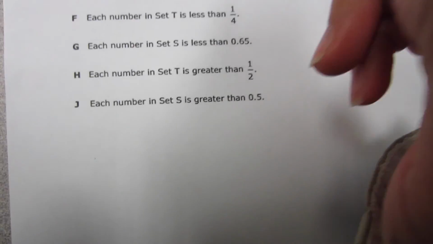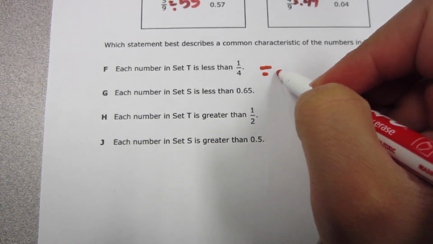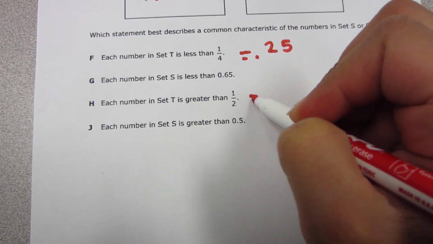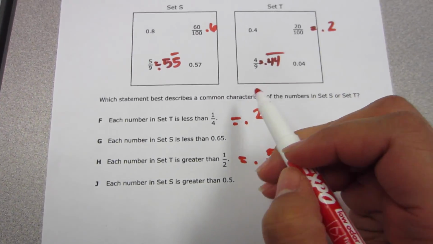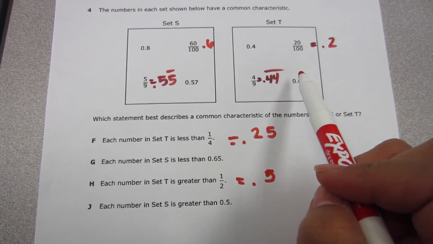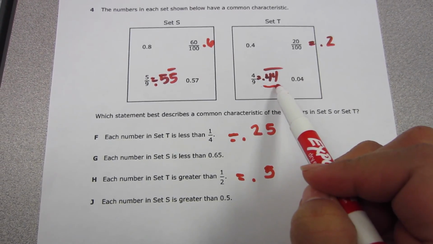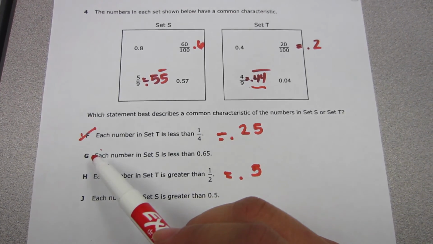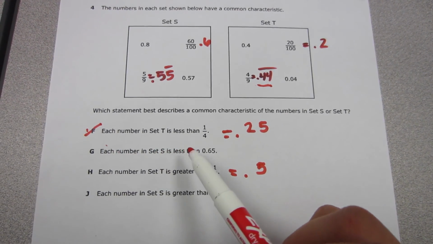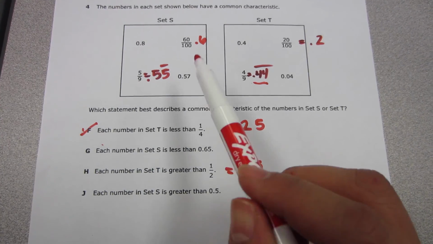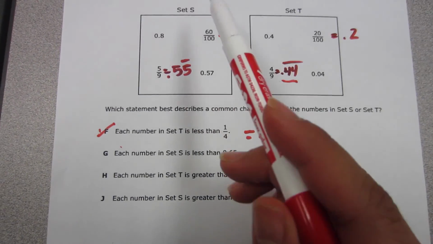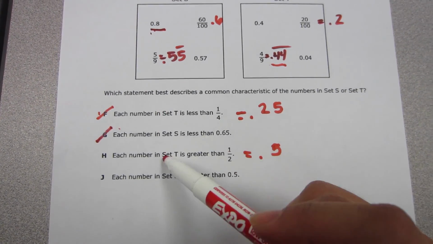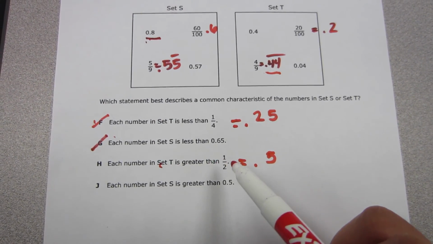We know 1/4 is equal to 0.25, and 1/2 is equal to 0.5. So if we look at set T, 0.44 is not greater than 0.5, so that one's wrong. Each number in set S is less than 0.65, which is not true because 0.8 is greater than 0.65. And each number in set T is greater than 1/2.